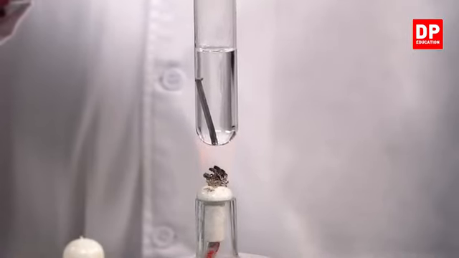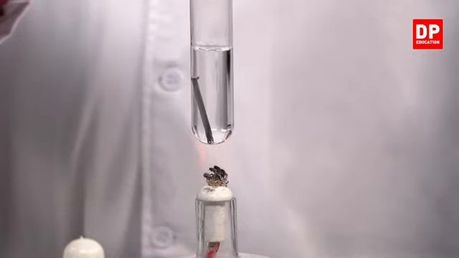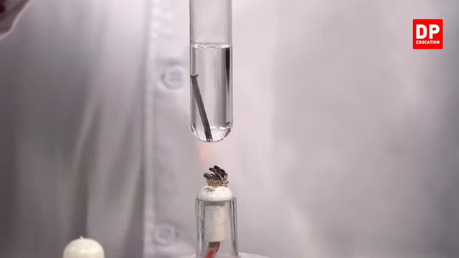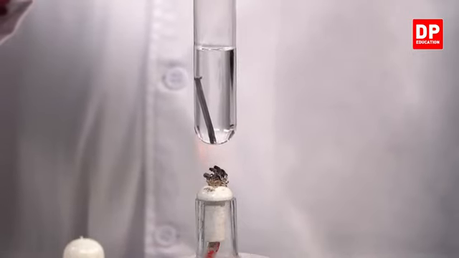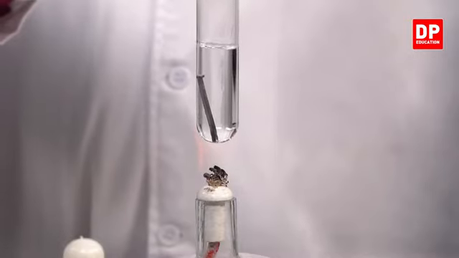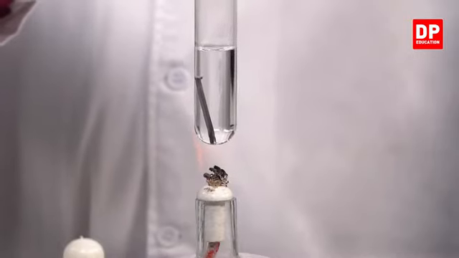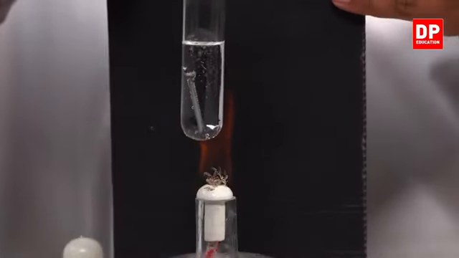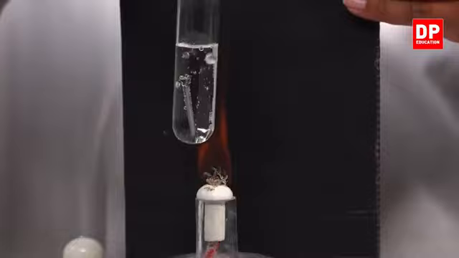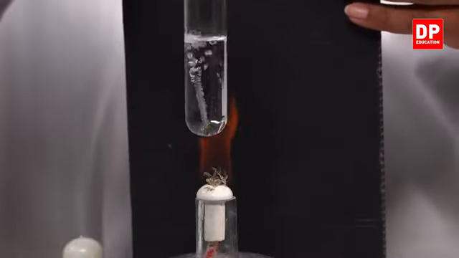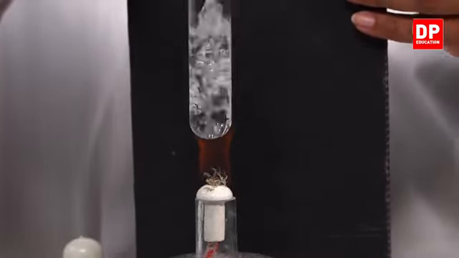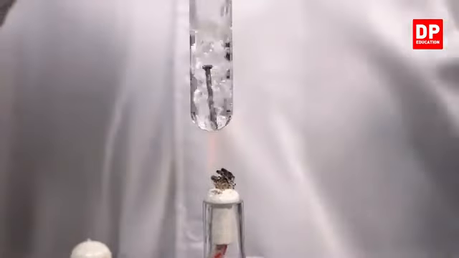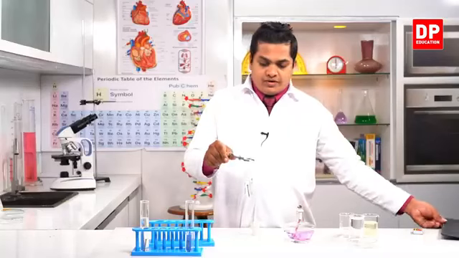Already you can see that bubbles are getting formed inside the water. Those bubbles are the air particles or gases which were already dissolved inside the water. I'll use this black color surface. Here you can observe, see, the bubbles. Right. Now it has boiled very well. So I'll remove it now.